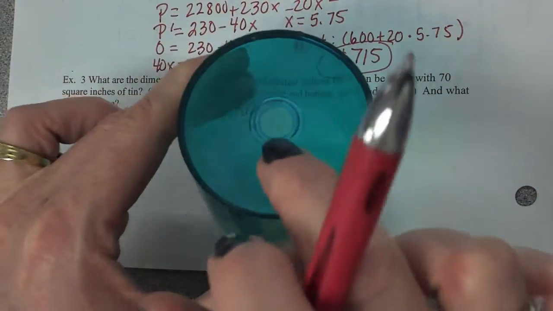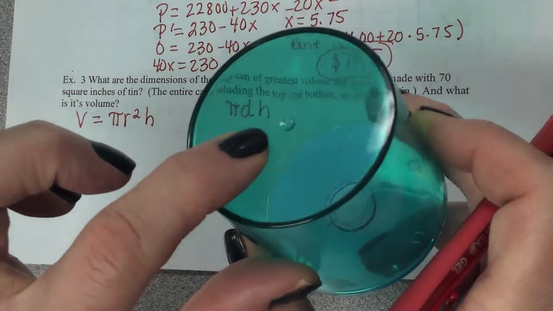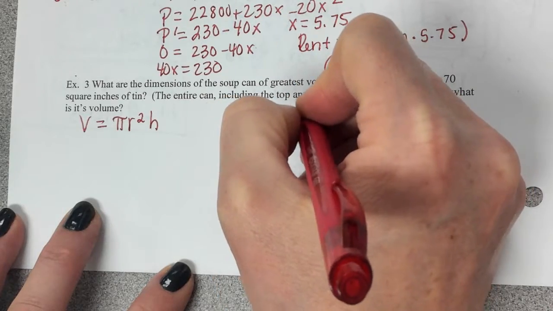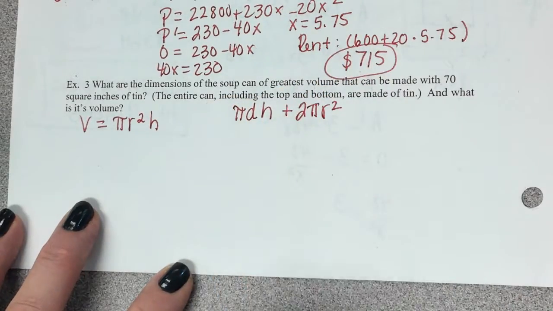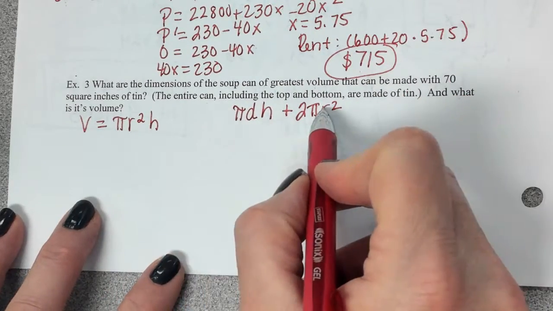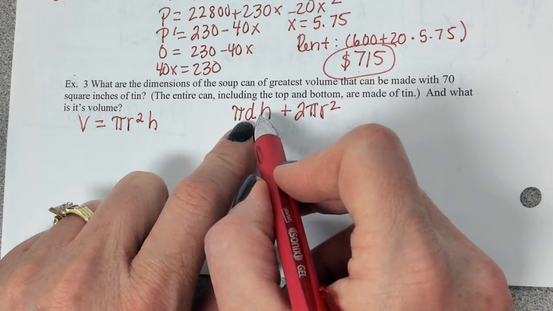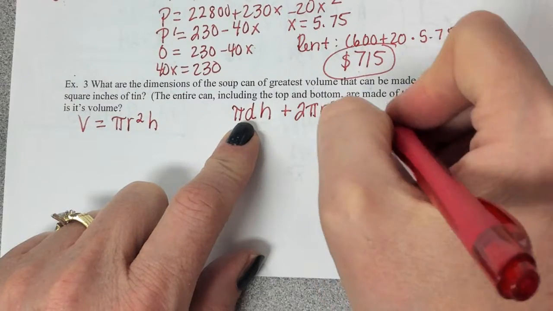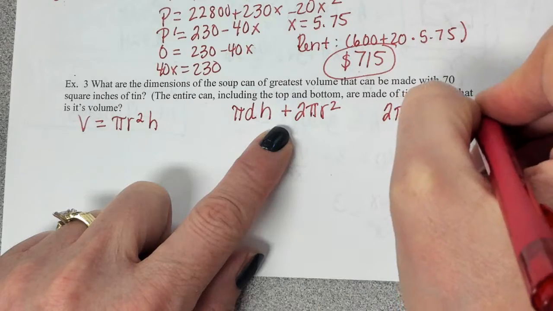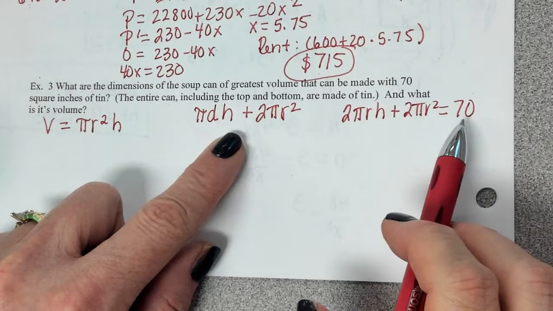And then what's the area of the top? Pi r squared. And the bottom? Pi r squared. So what am I going to add on to this for the surface area? Plus 2 pi r squared. Yeah. I mean, you can memorize these formulas, but if you understand them, it's so much better. All right, so here's what we've got. How can I write d, though? Instead of using d, I can use 2r, right? So my surface area then is 2 pi rh plus 2 pi r squared. That must equal 70. That's how much tin I have.